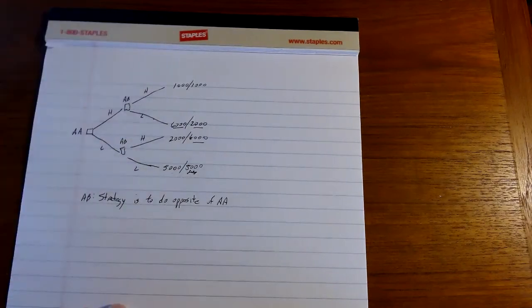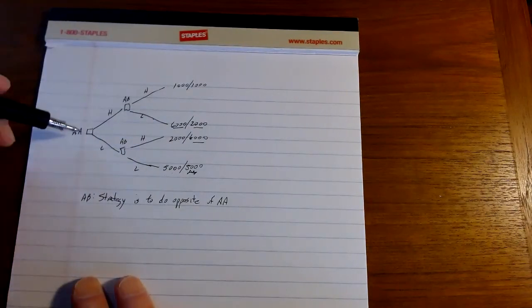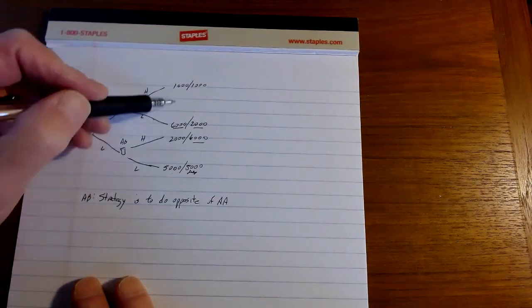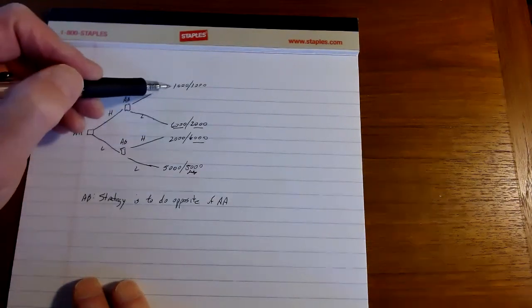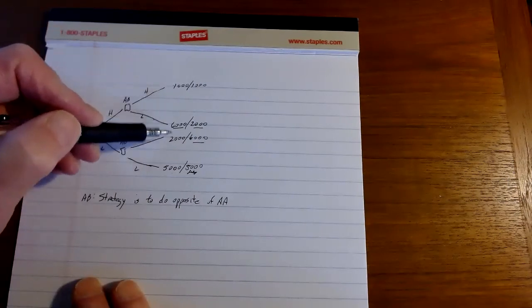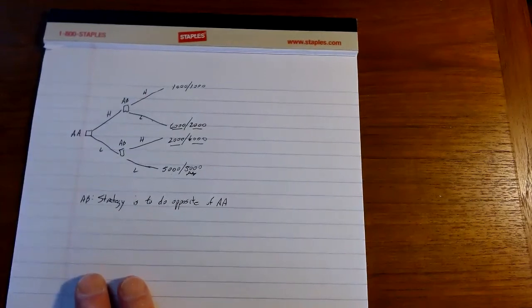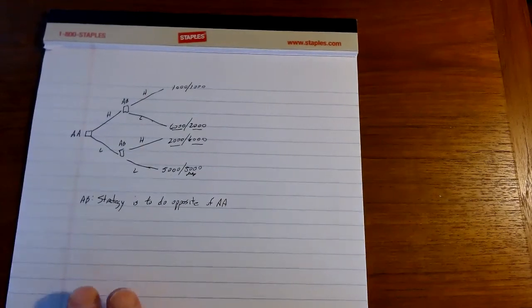They prefer the 6,000. Sorry about that. If Air Beta chooses high, then we're either going to be here or here, and Air Alpha either has a payoff of 1,000 or 2,000. They're going to prefer the 2,000. Okay, so it looks like there are two equilibria here.